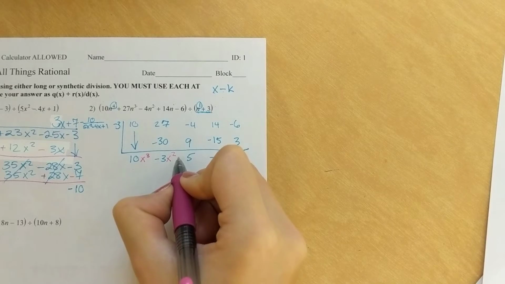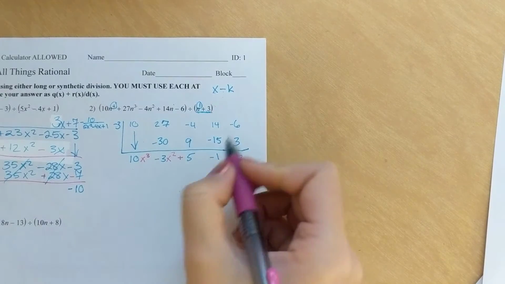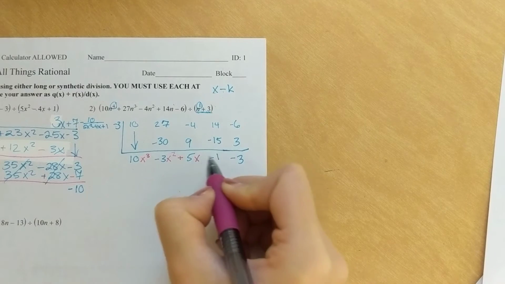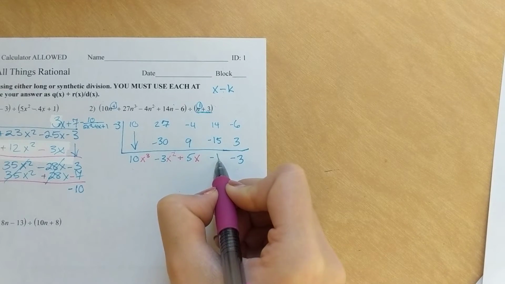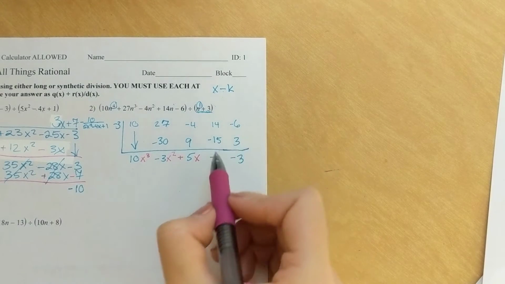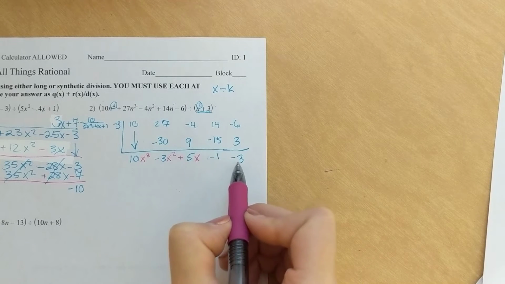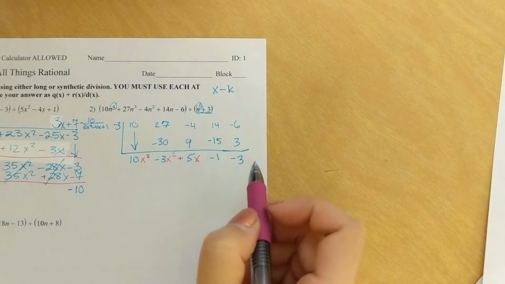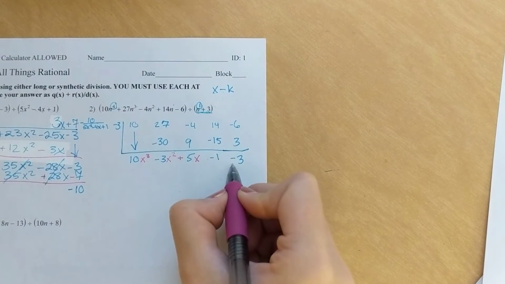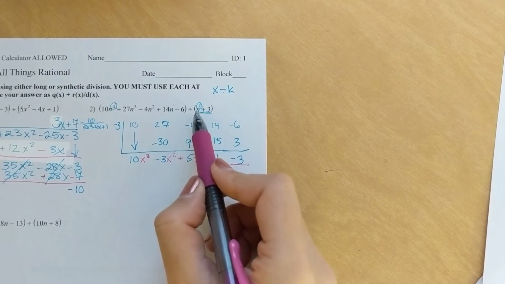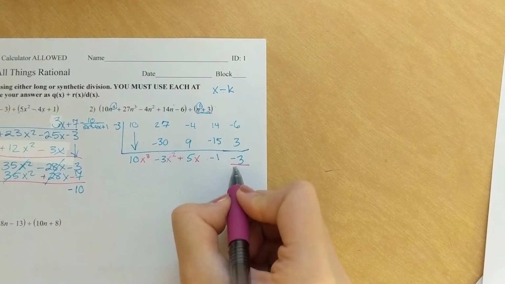This 5 is positive, so I'm going to put plus 5. Make sure there are signs in between there. 5x, then it's minus 1, and then it's minus 3. So 1 is the constant. That's the number that has no x attached to it. And then negative 3 is your remainder. So what you'll do for negative 3 is go ahead and put it over the original divisor, n plus 3.